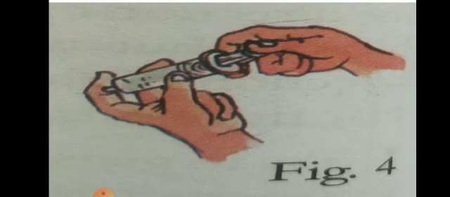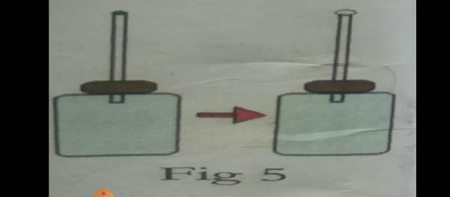Now we go for another simple activity, that is, air expands on heating. To do this activity, let us take an empty injection bottle and an empty ballpoint refill. Now remove the pin of the refill and insert one of its ends in the cork of the injection bottle, as you are seeing here in figure 5. Now put a water drop on the upper end of the refill.